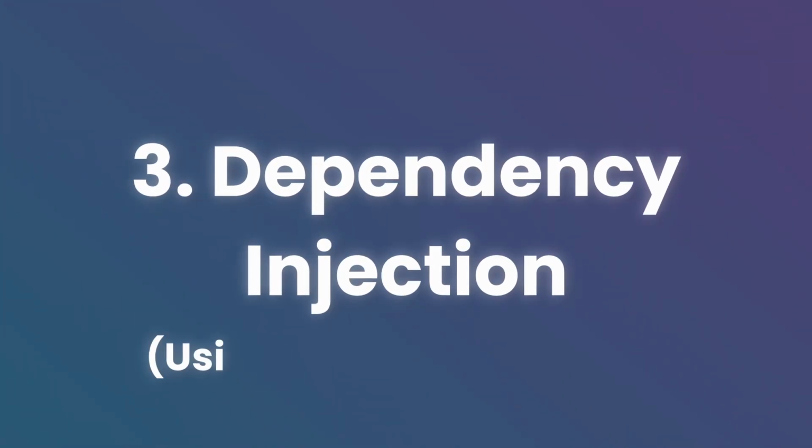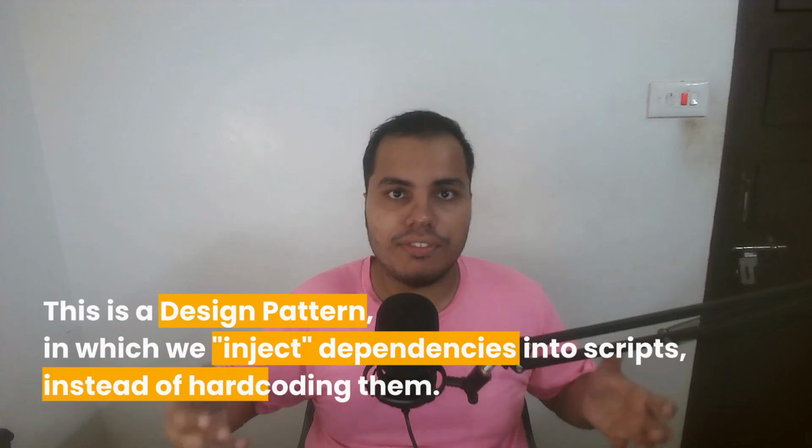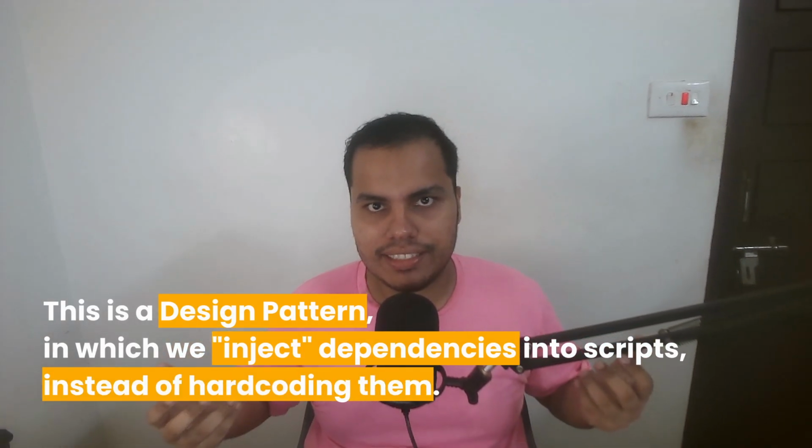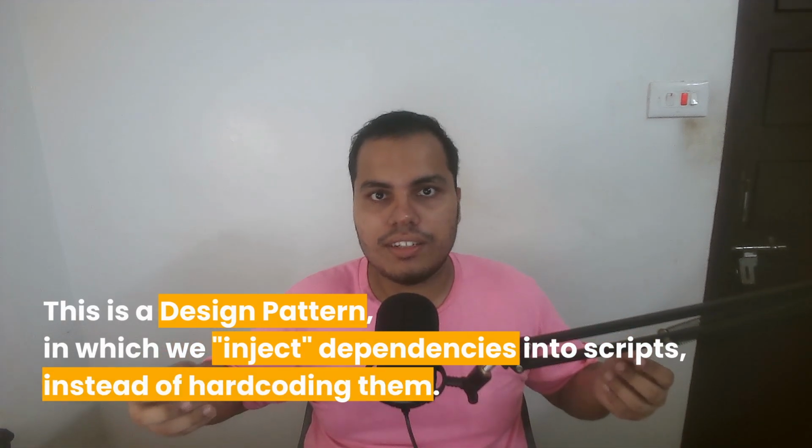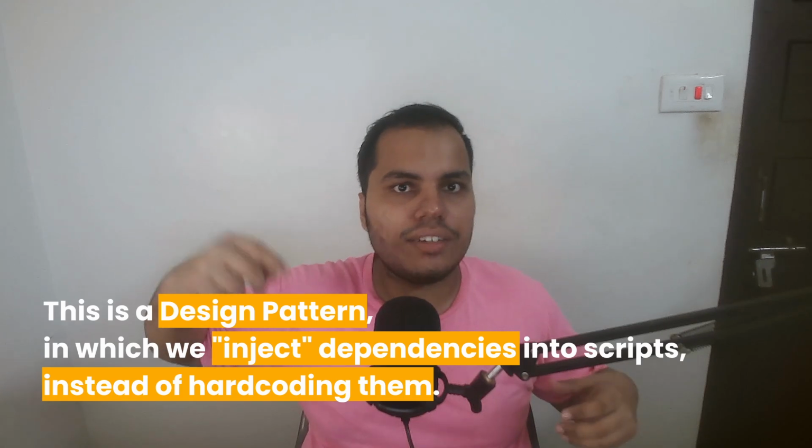Dependency injection using scriptable objects. That might sound intimidating, but let me break it down. This is a design pattern where we inject dependencies into scripts from the outside instead of hard coding them. This makes assets more modular and reusable.